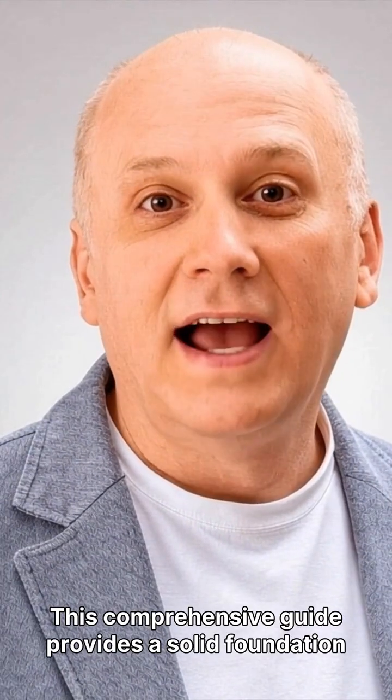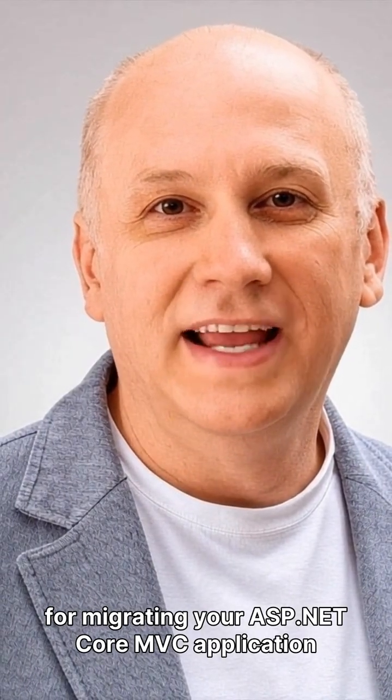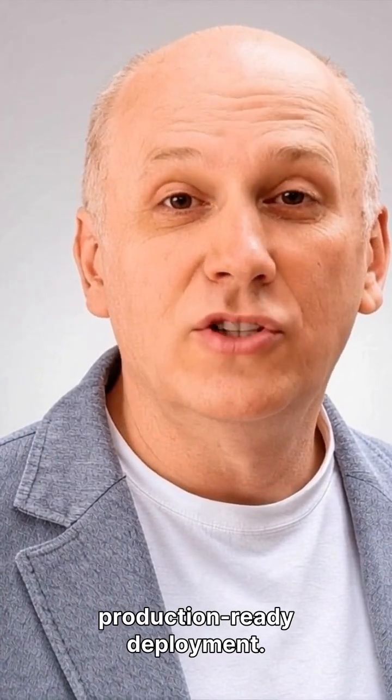This comprehensive guide provides a solid foundation for migrating your ASP.NET Core MVC application to Microsoft Azure, ensuring a smooth and production-ready deployment.